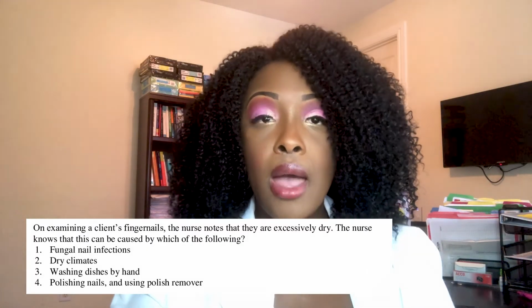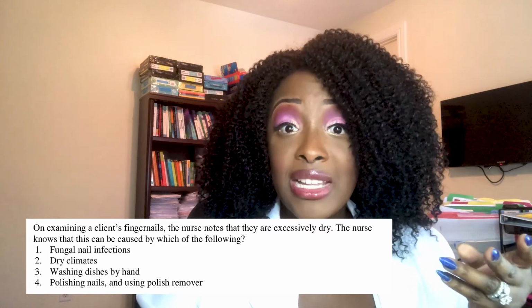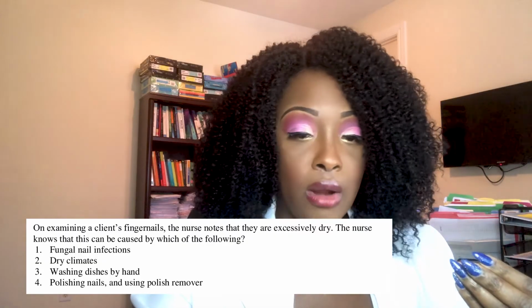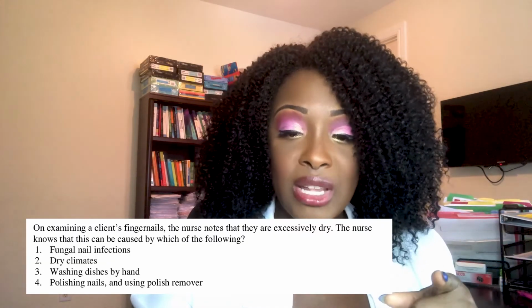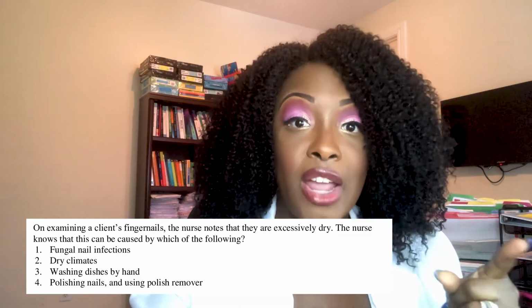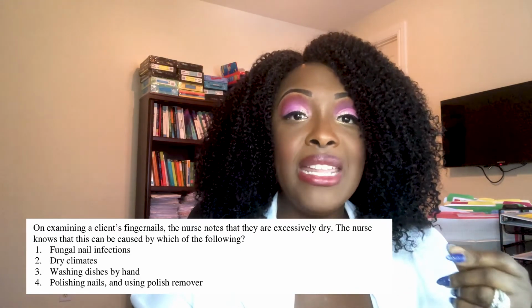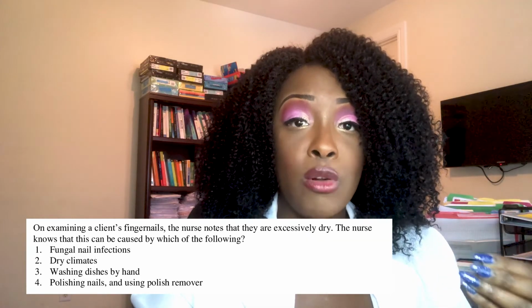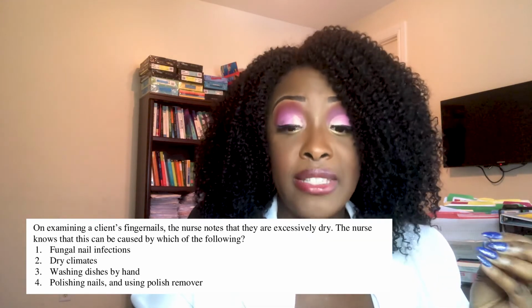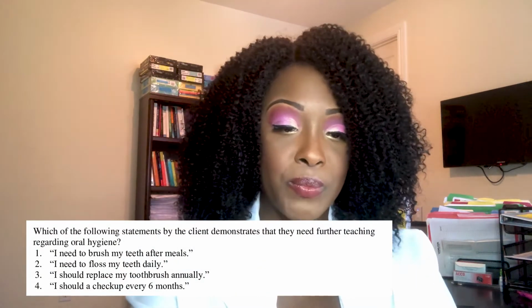The correct answer is 4, polishing nails and using polish remover. Some nail polishes, but definitely polish removers, are very strong and irritating to the skin. Okay, so that's why you'd expect to see their nails be very, in the question, it says excessively. That means very, very dry. Okay, many nail polishes have irritating chemicals in them, but definitely polish remover is very irritating and tends to dry the surrounding skin. And we have one last question.